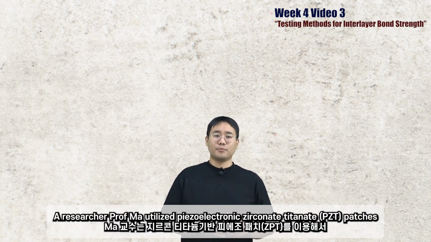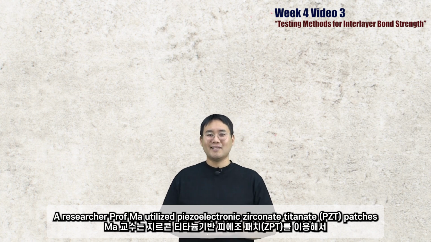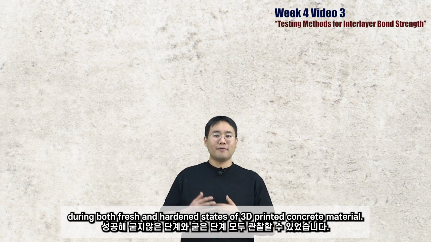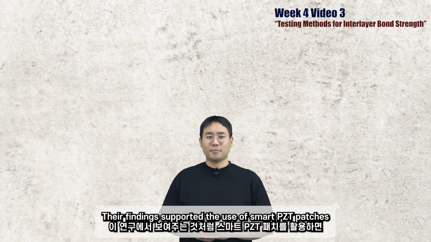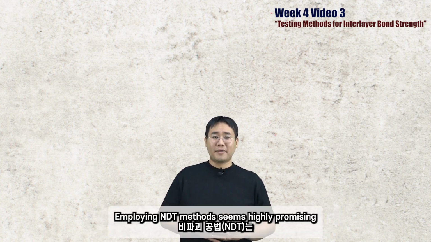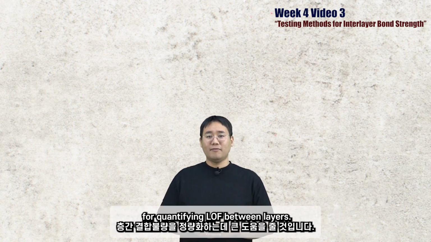Similarly, Professor Ma utilized piezoelectric lead zirconate titanate (PZT) patches to monitor real-time changes in mechanical properties during both fresh and hardened states of 3D printed concrete material. Their findings supported the use of smart PZT patches for effective damage detection and quantification. Employing NDT methods seems highly promising for quantifying lack of fusion between layers.